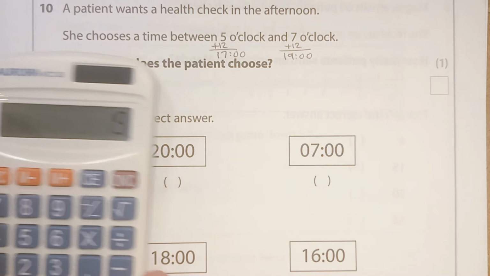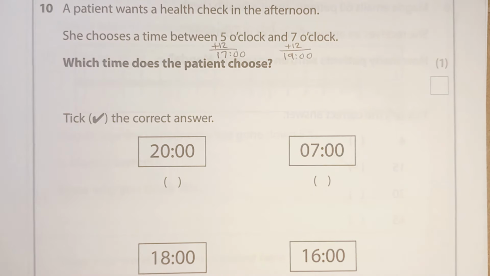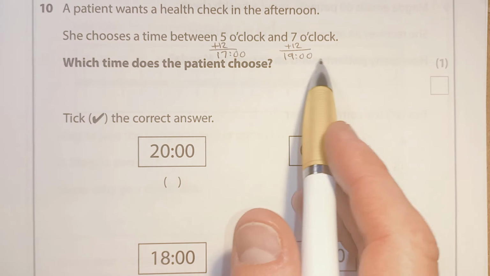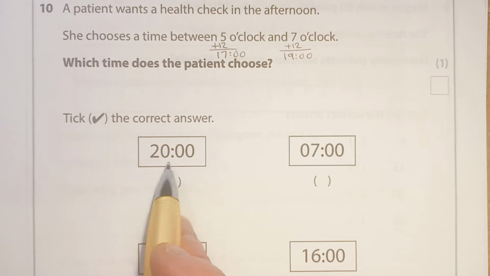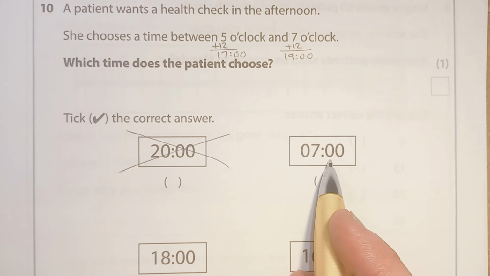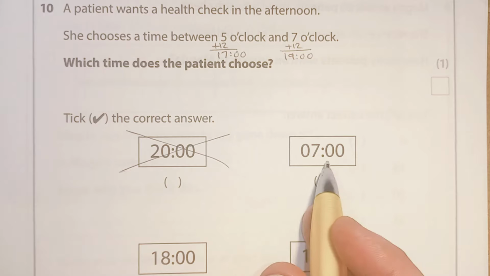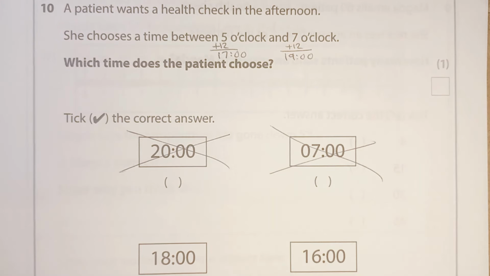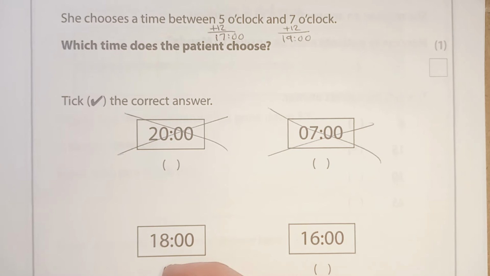So we need an answer which is between 1700 and 1900. Well, 20 is more than 17, so it can't be that. 7 is less than 17, because this would be 7 o'clock in the morning. Can't be that one. 18, well, 18 is between 17 and 19, so that's looking promising at the moment.